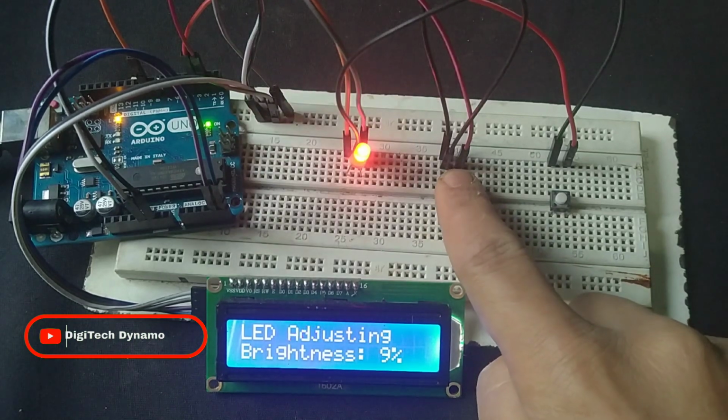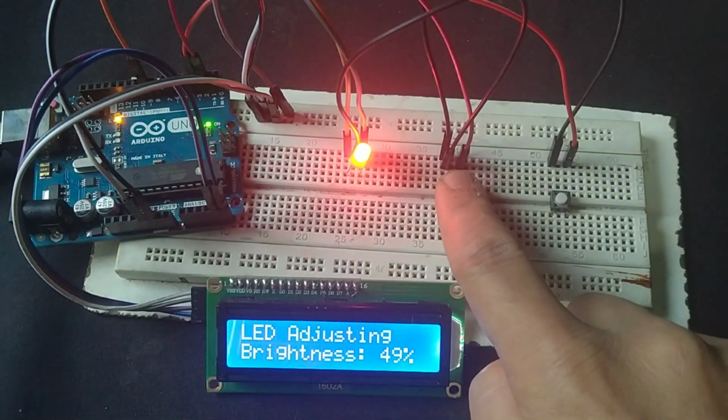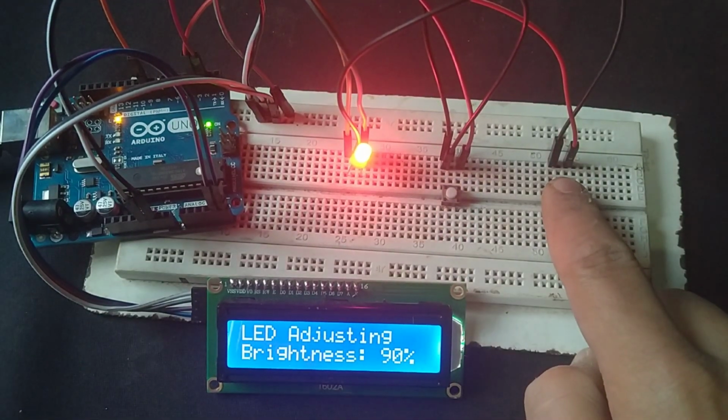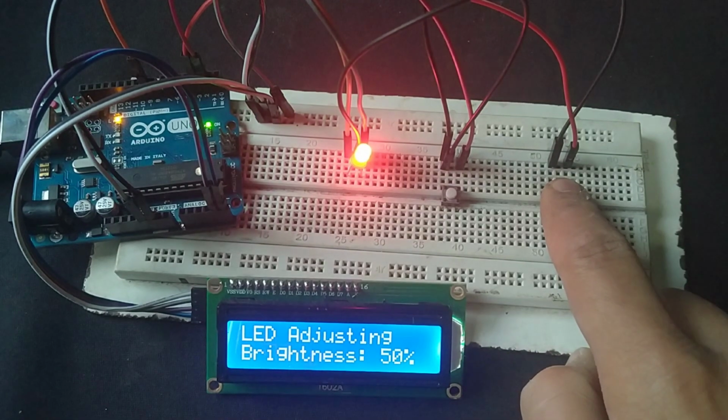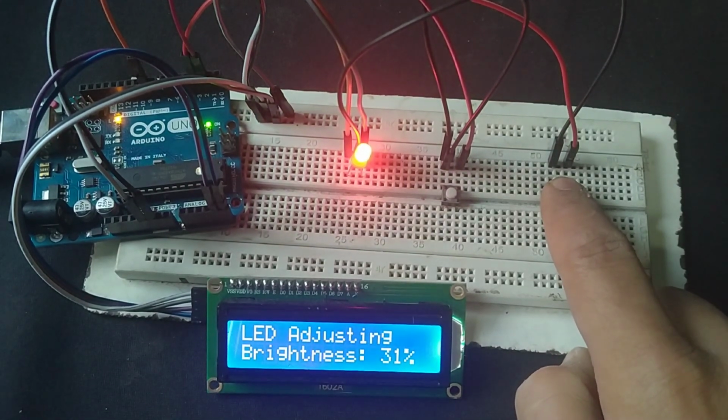Pressing the increase button makes the LED brighter, and the LCD updates the percentage. Pressing the decrease button dims the LED, and the LCD reflects the changes in real time.